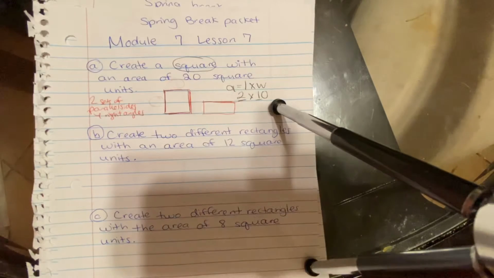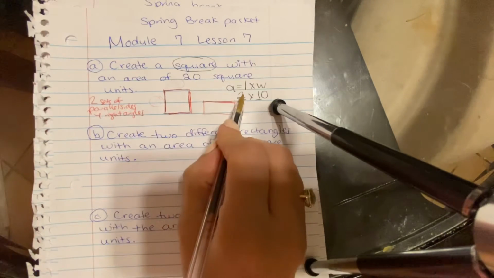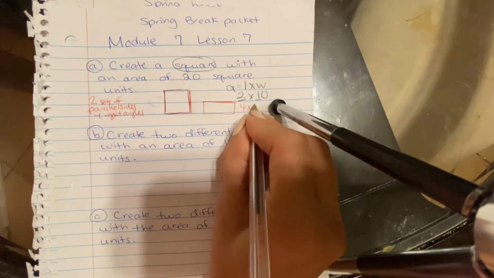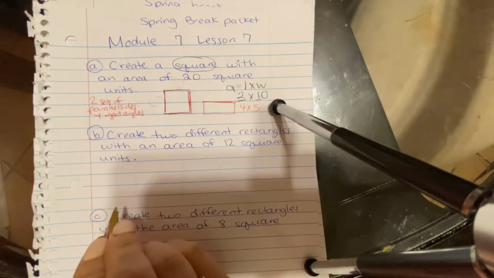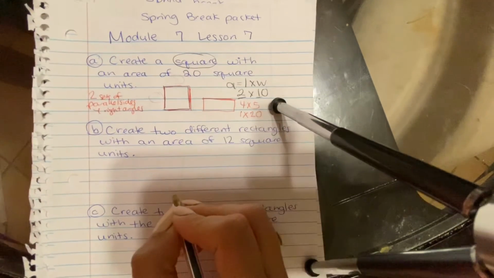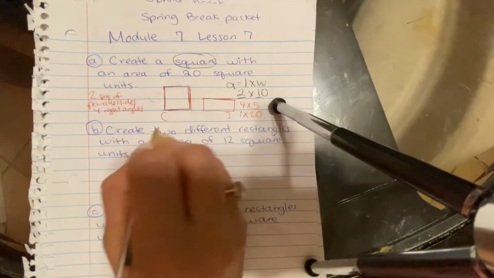So area equals length times width. So you could do 2 times 10, which would give you 20. Or you could have done 4 times 5, which would give you 20. Or 1 times 20, which would give you 20. And you can write out all the factors to prove that.